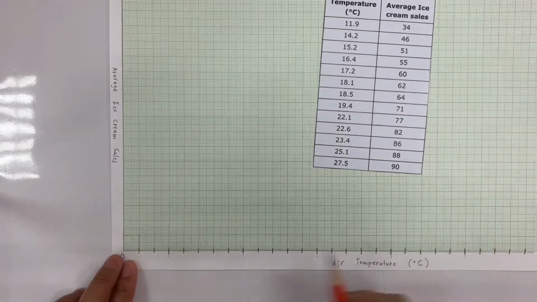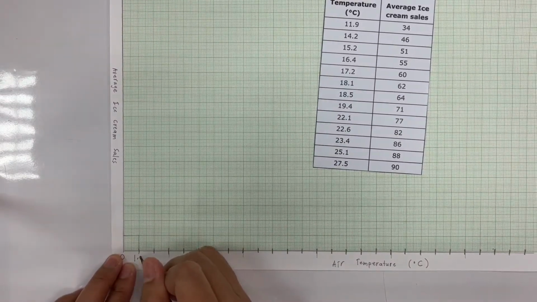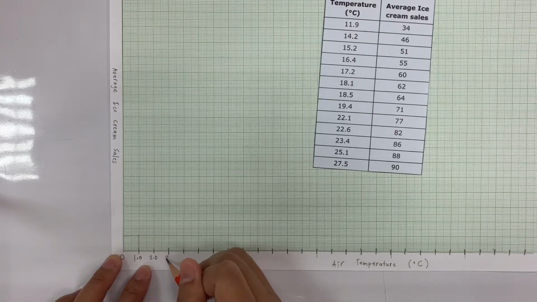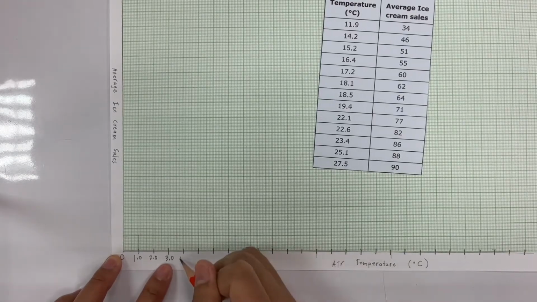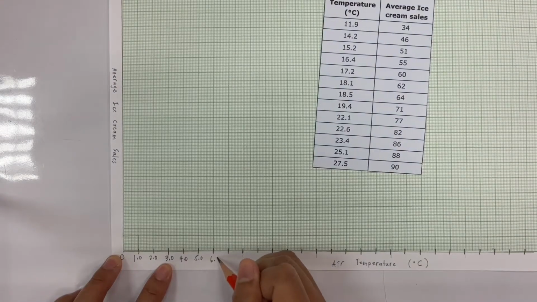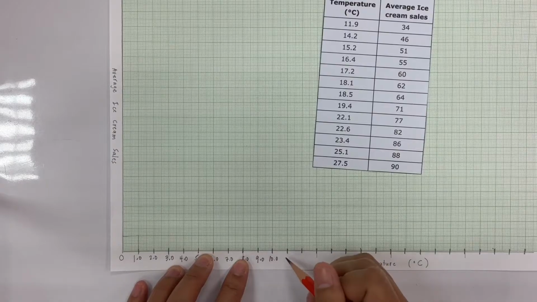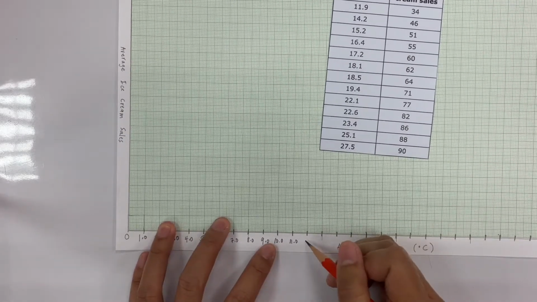So here, I'm writing the numbers on the x-axis by 1.0 scale. Take note that the precision should also be the same as the data on the table, meaning it should have the same number of decimal places.